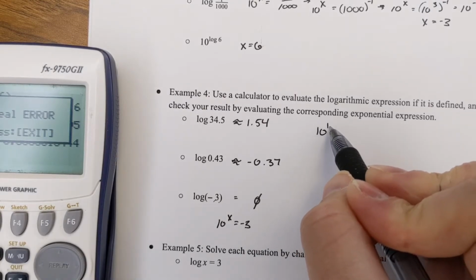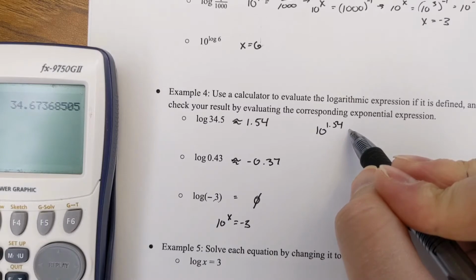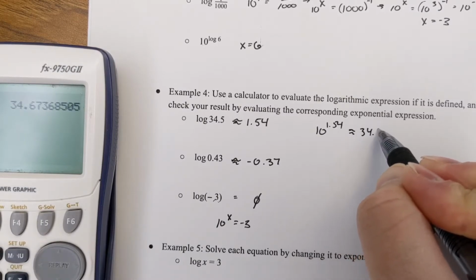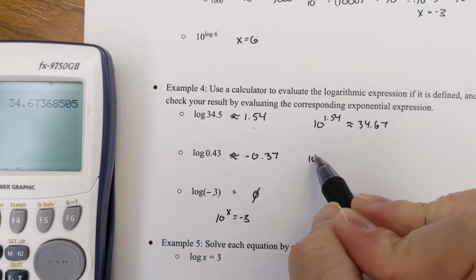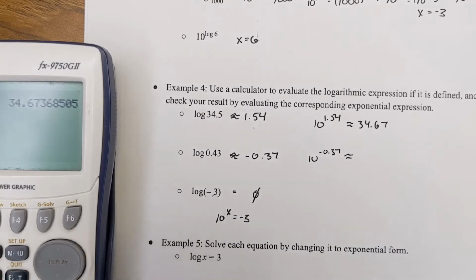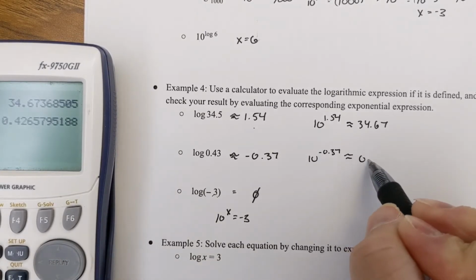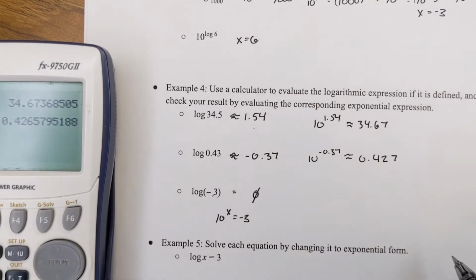If you want to do the check, 10 to the 1.54, I guess we'll do the check. This comes out to be about 34.67. So it's close. It's not exact because that's a rounded value. The same thing's going to happen down here. We're going to have to do some rounding. So this comes out to be actually 0.427, which would round to 0.43.